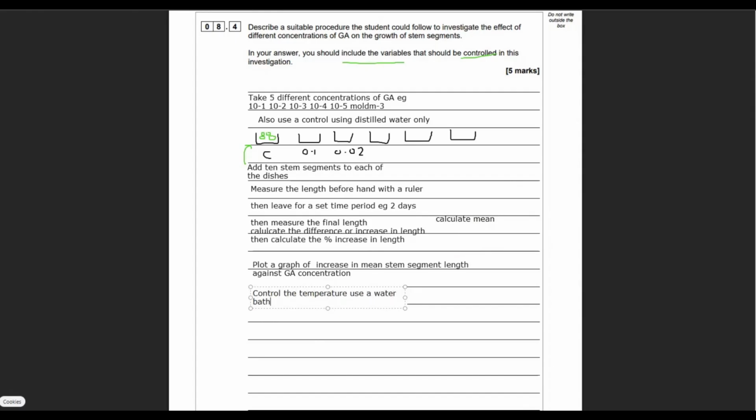Now, they've specifically said, talk about the variables that should be controlled. So you want to list about 3 or 4 of these variables. You could say how you're going to control them, but they didn't say that. But I'd put it there just in case. So I could control the temperature using a water bath. You could place all these dishes in a water bath.